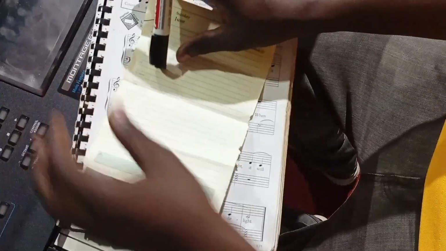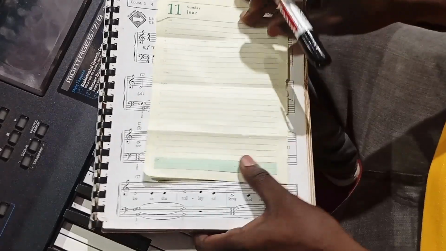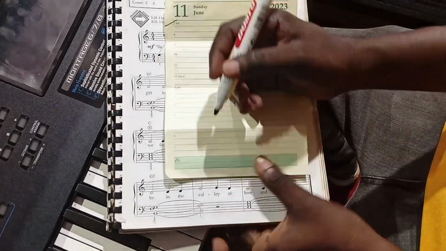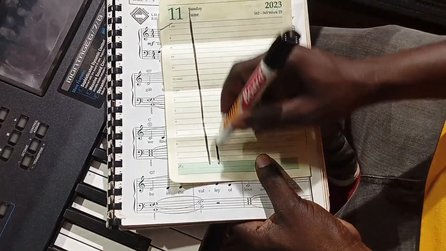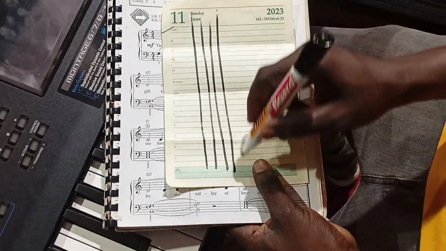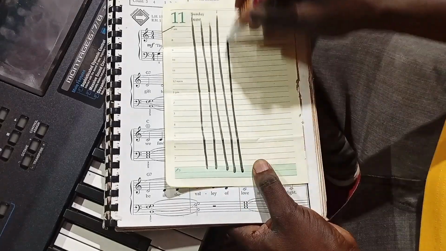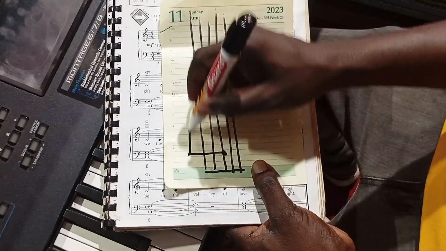Now we are going to do a simple demonstration. I'm just going to use quarter notes to demonstrate a simple thing here. Let me draw it like this. Then I have quarter notes.